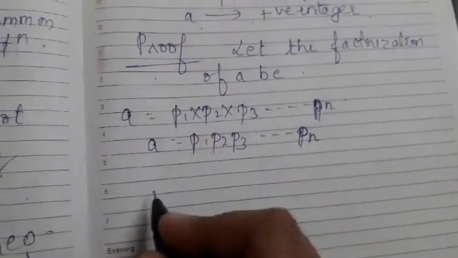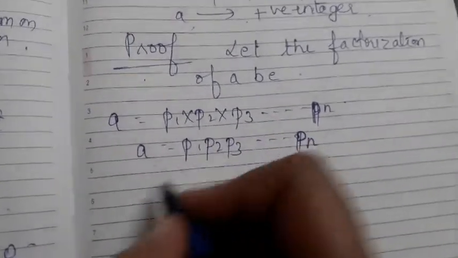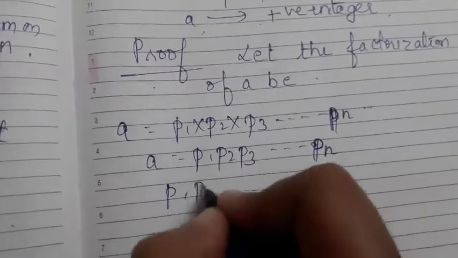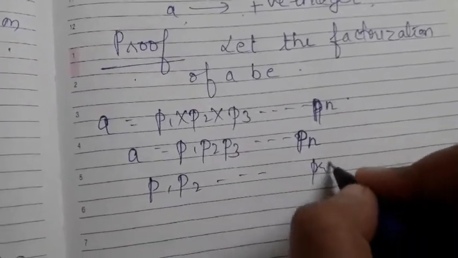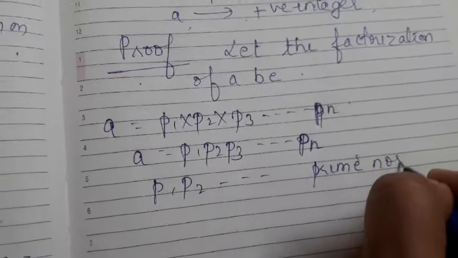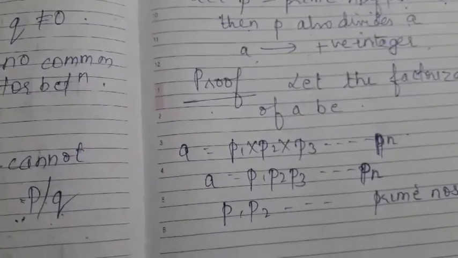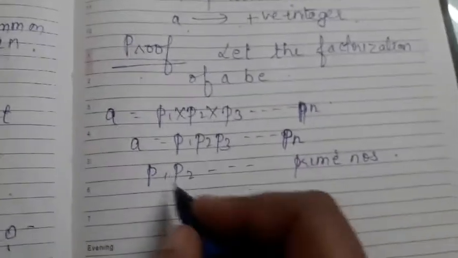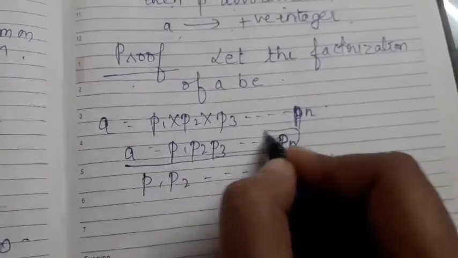And what are p1, p2 and so on? They are all prime numbers. Now, let us call this 1.